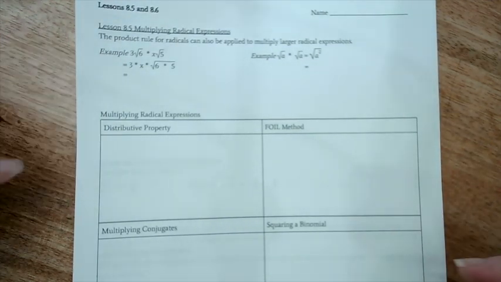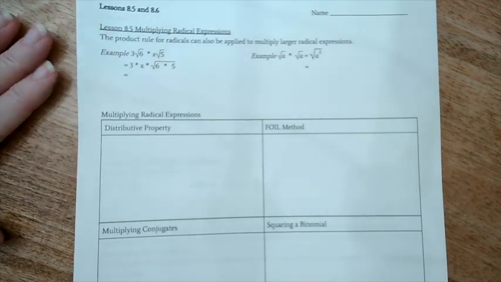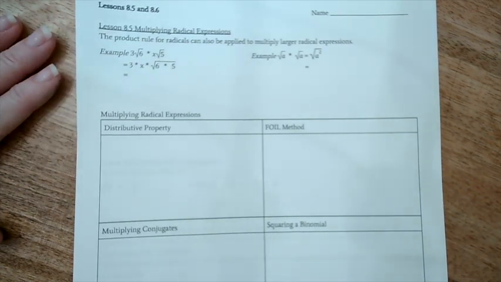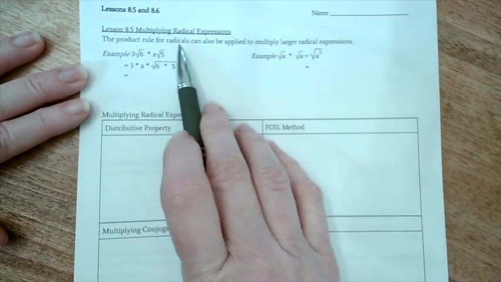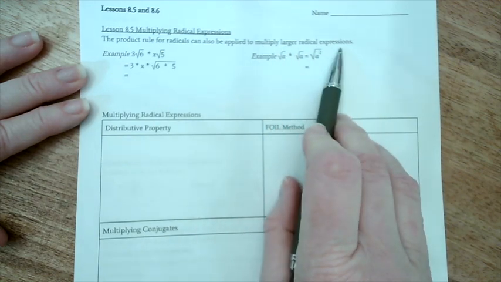So make sure you print the notes out. It's going to be a lot easier if you have the notes out in front of you here. I'm just going to go straight from the book, but try and simplify it for you. So lesson 8.5 is on multiplying radical expressions. The product rule for radicals can also be applied to multiply larger radical expressions.